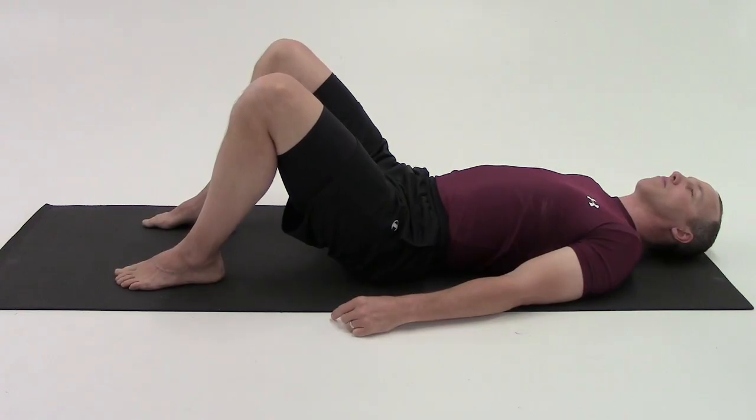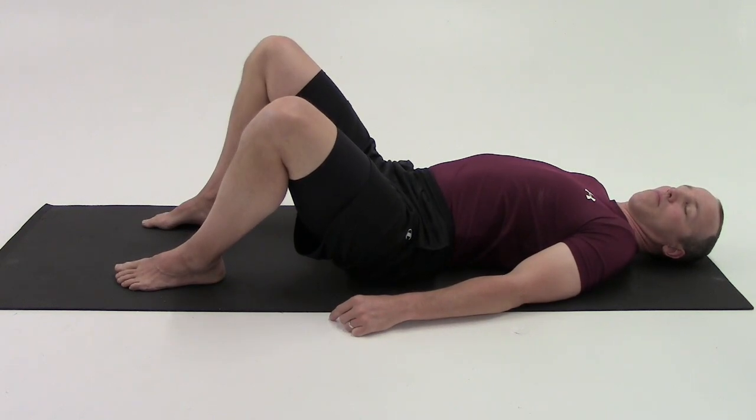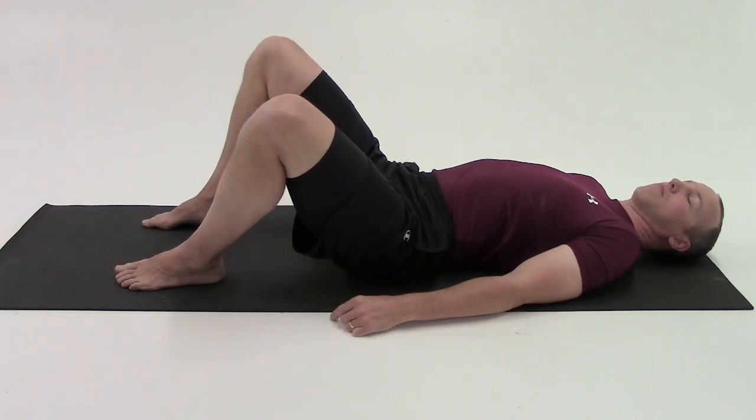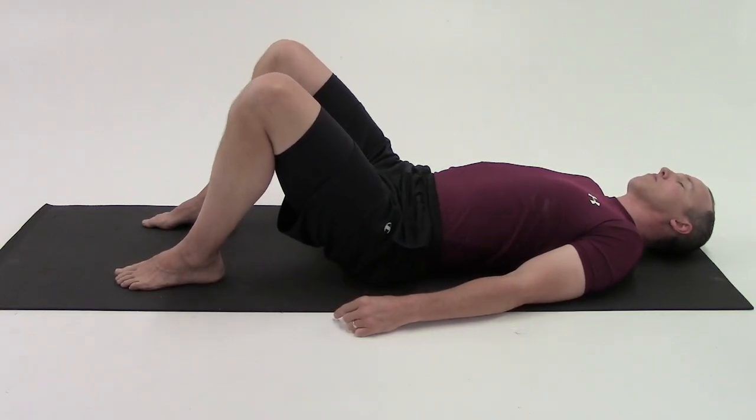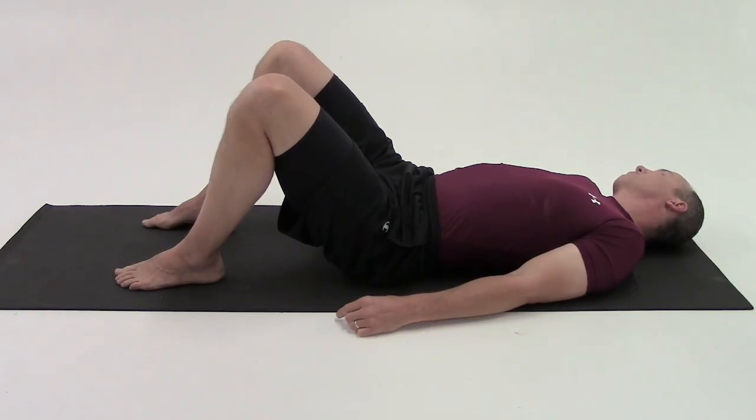Now let's reverse the order. Inhale, hike the left side up as the right waist lengthens. Exhale, drop the left side down as the right waist shortens. And relax back to neutral.